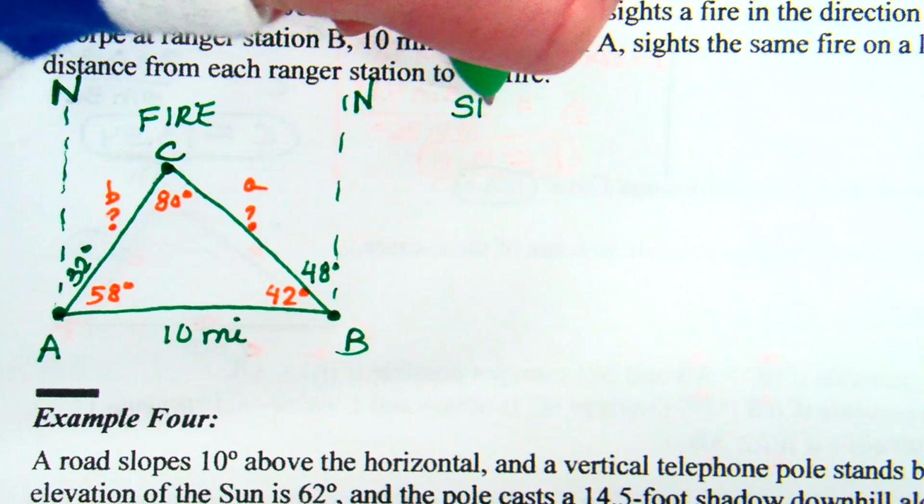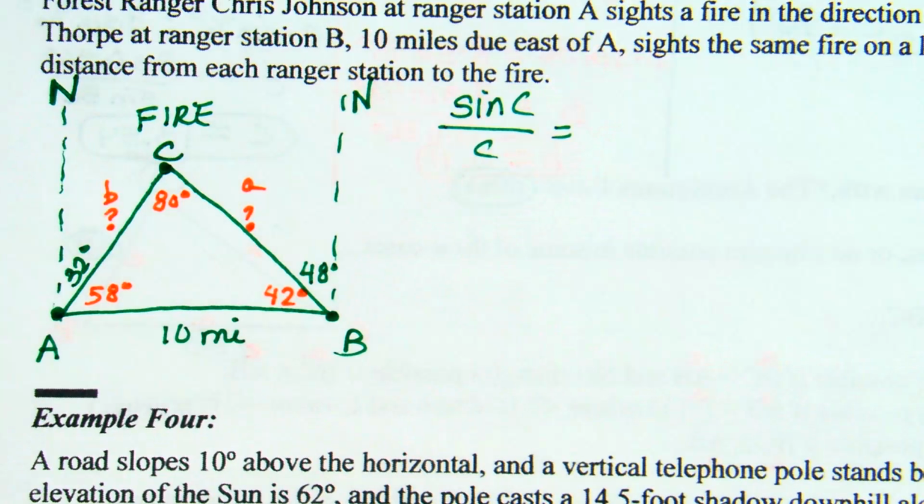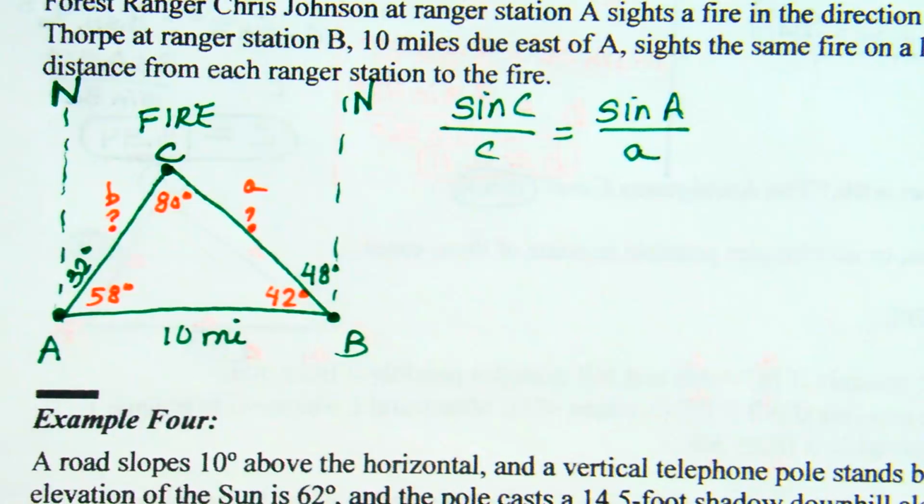How can I find either side A or side B? We know the angle of C and the side of C. Okay, law of sines. We're going to have to use the C information, right?